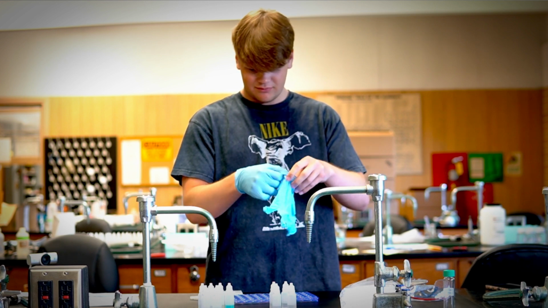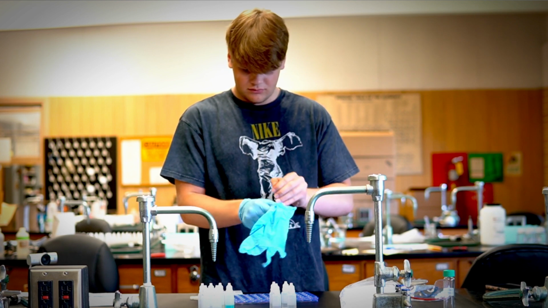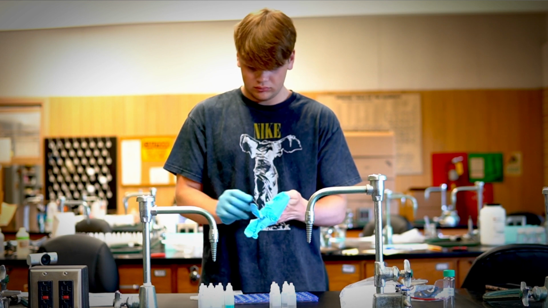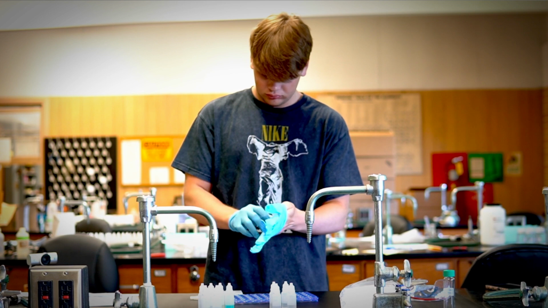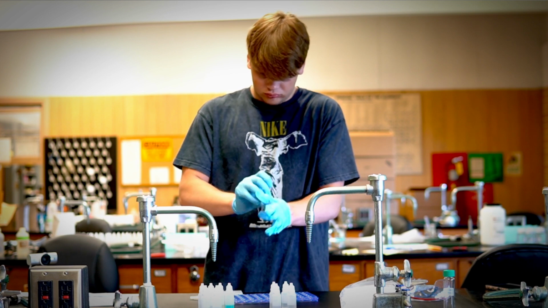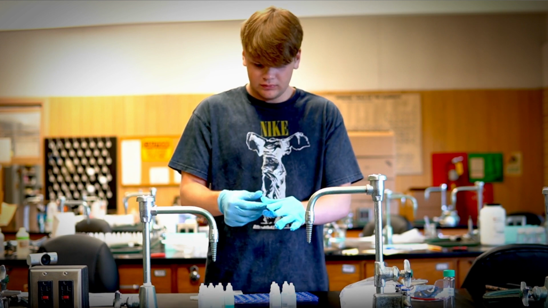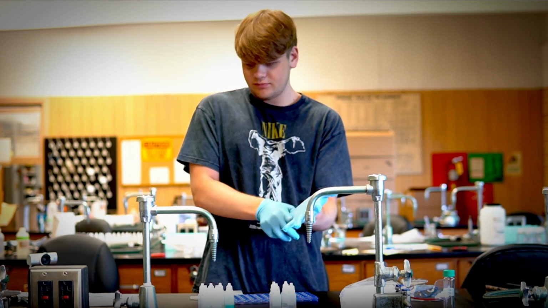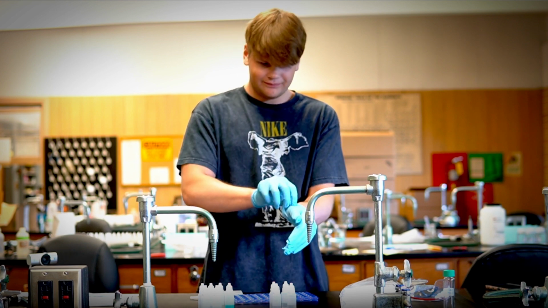You should have gotten gloves in your kit, but if they don't fit you, make sure that you get some gloves from Walmart or any other store. Some normal nitrile gloves should work. And after putting on your gloves, you should put on your goggles. You should also have some goggles in your chemistry lab kit.